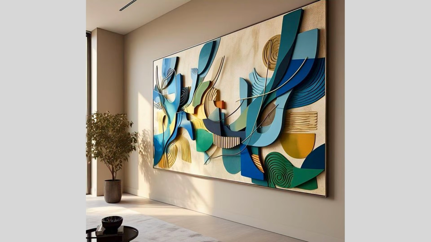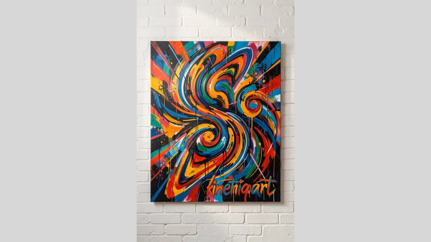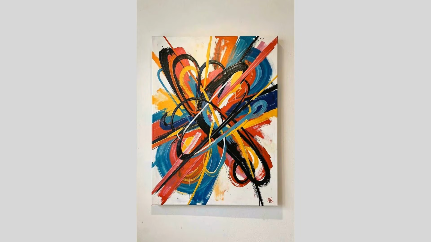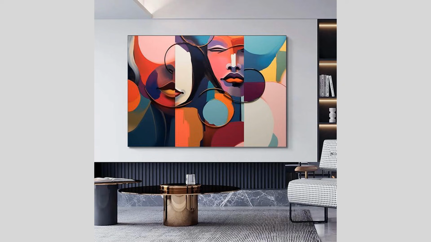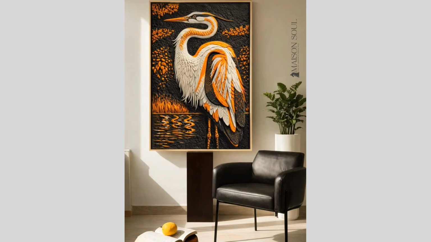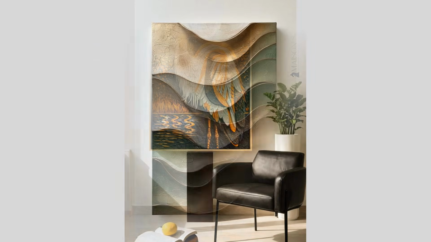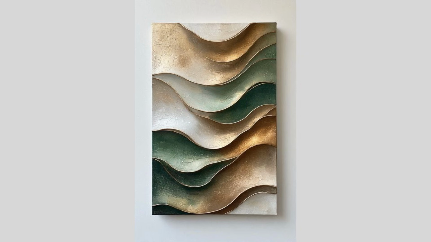Another advantage of this art form is personalization. Each piece can be customized to match a specific space or preference. Whether it is a large statement piece for a living room or a smaller design for a hallway, abstract wall art can be tailored to fit perfectly. This uniqueness is what makes handmade art so special.